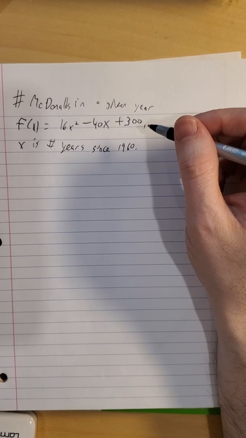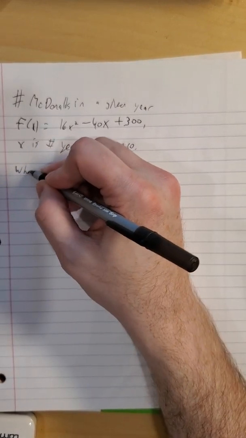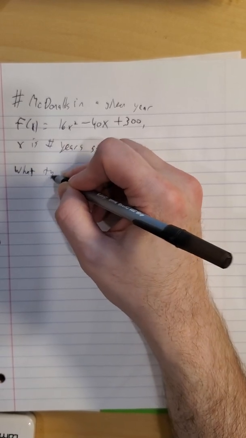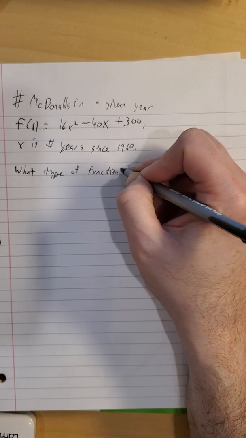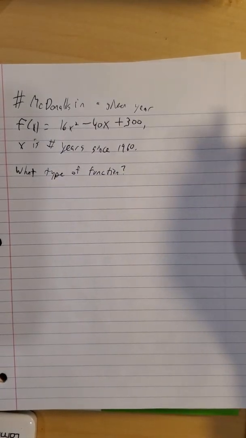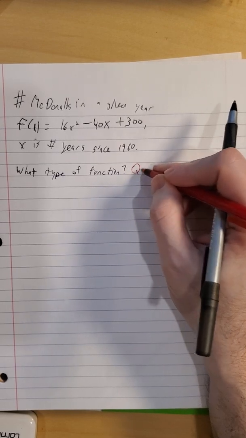So first off, see if you can figure out what type of function this is. Hopefully you spotted that x squared. That would tell us this is quadratic.